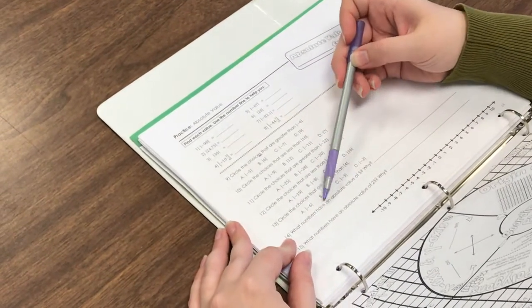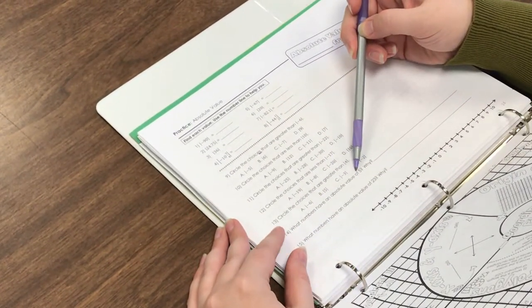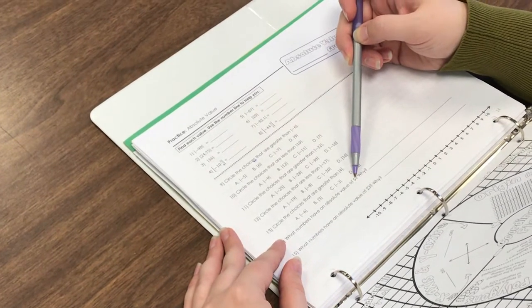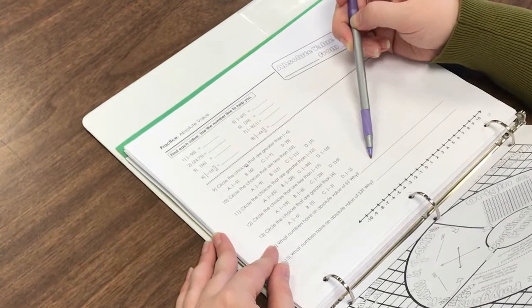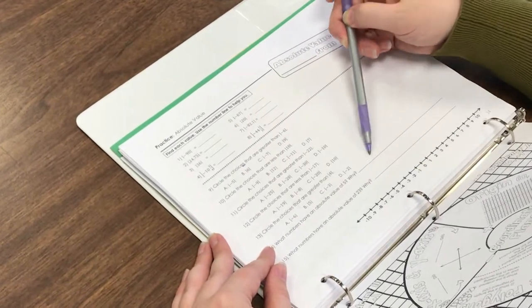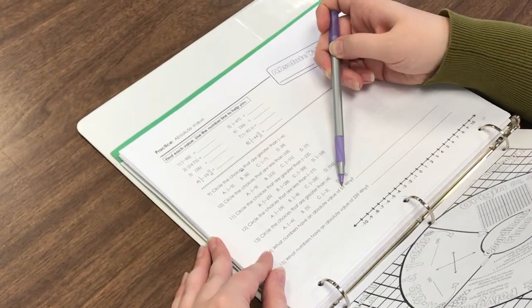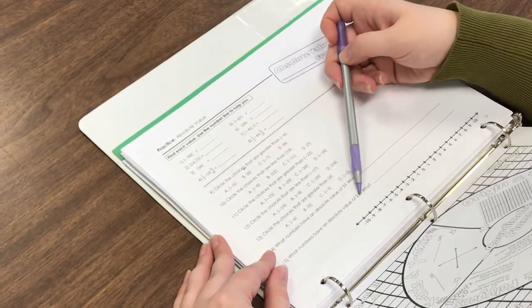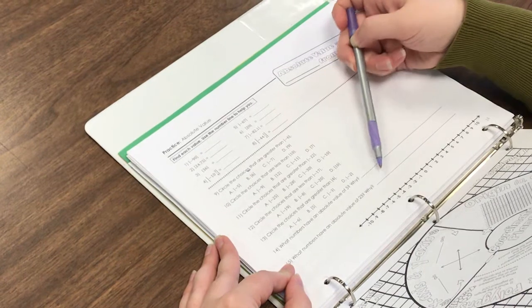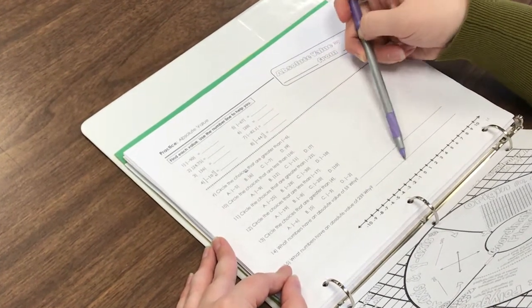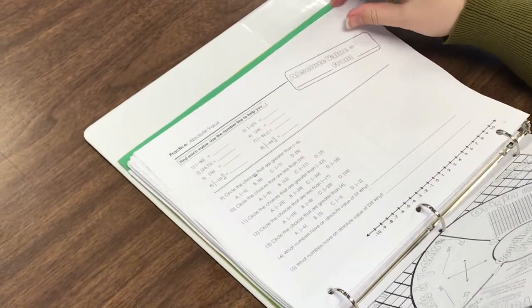Number 14, what numbers have an absolute value of 5? That's going back to the problems in your book on number 12 through 16. Give the 2 absolute value choices that would equal 5. Okay, same with number 15. What values have the absolute value of 23? Give me the 2 options that give me an absolute value of 23.